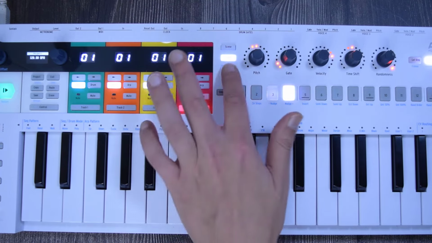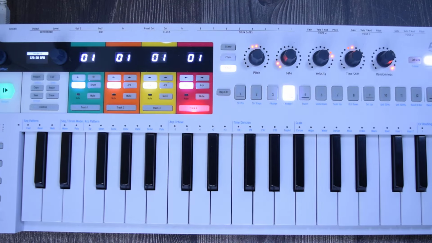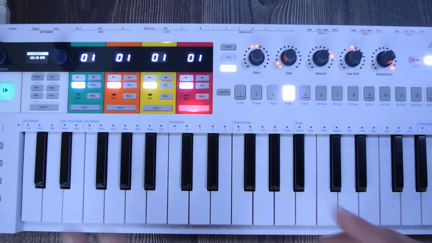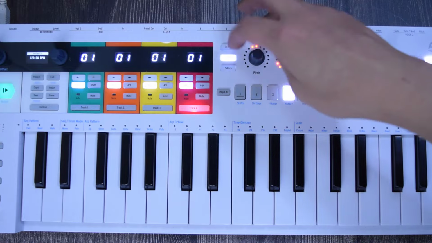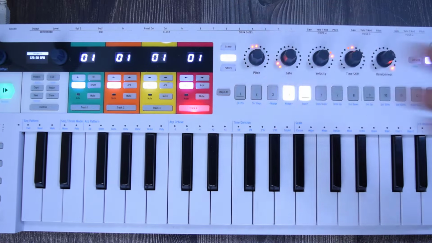So, it's pretty much the same thing. It's kind of a workaround to the chains. You don't have a delete chain function, but if you want to remove or delete whatever chain you created, just go to chain and do number 1 and that's it.